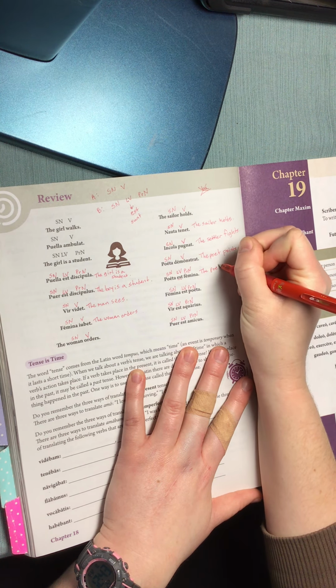Two more sentences. Vir est aquarius. Vir means the man. Est means is. And aquarius, it's got aqua in there. Water carrier. What do we need before writing water carrier so it makes sense? The man is a water carrier. So that's his job. He's not a pot that carries water. His job is to carry water.